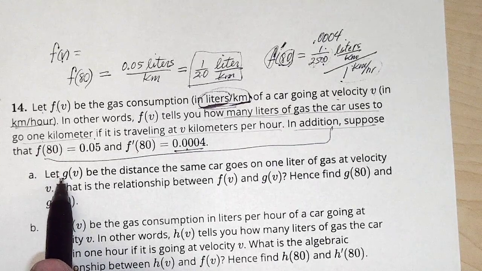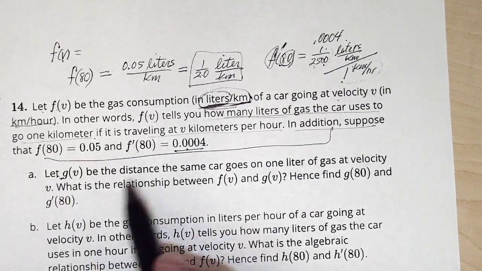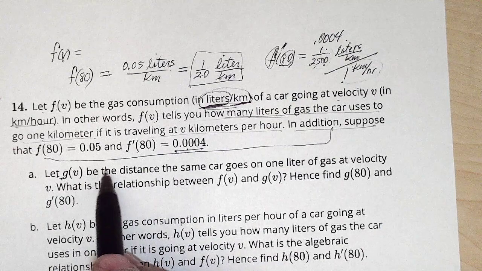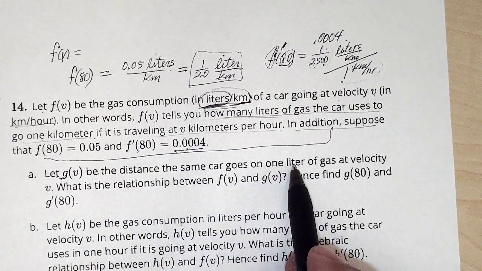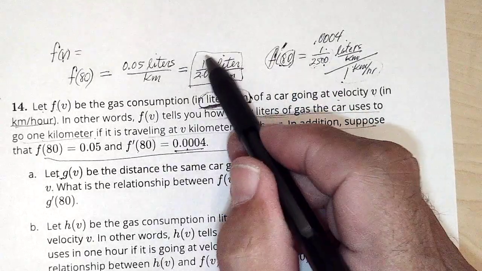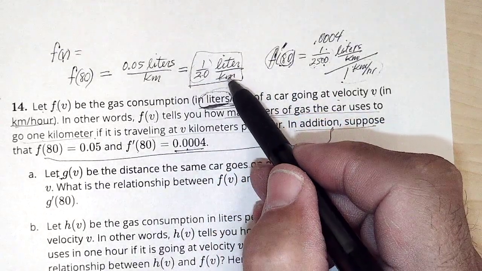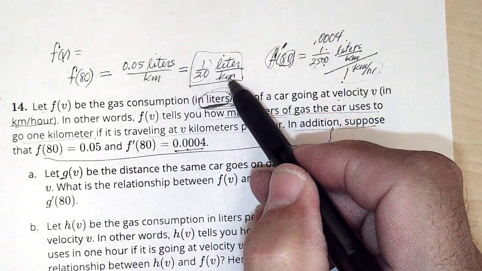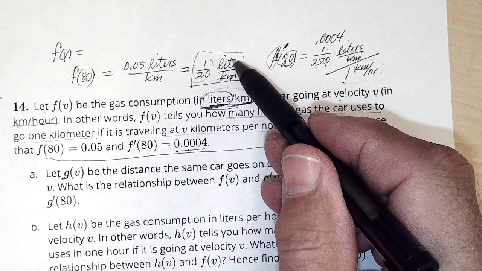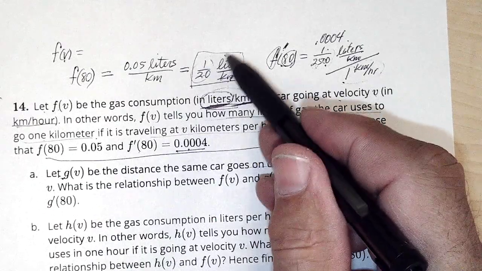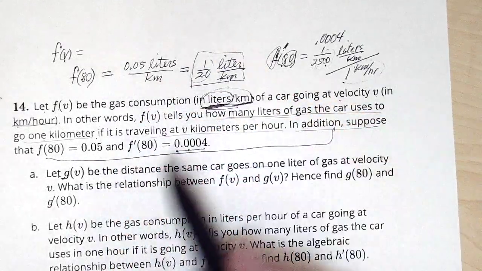Now they want us to write a new function called G of V that is the distance the same car travels on 1 liter. Well, this is how many liters it travels to go a kilometer. So if I want the function that says how many kilometers I can go per liter, that's just the reciprocal. That's this one upside down.